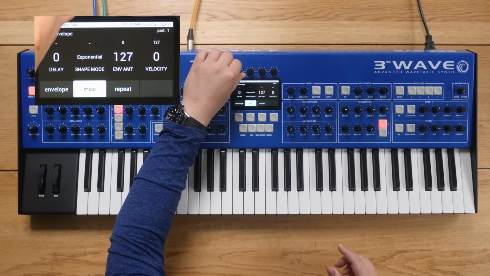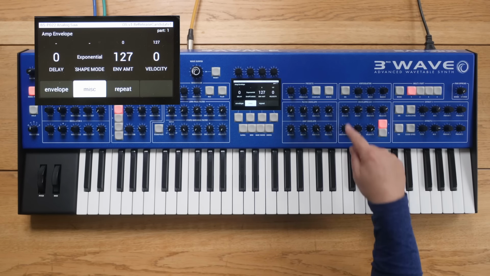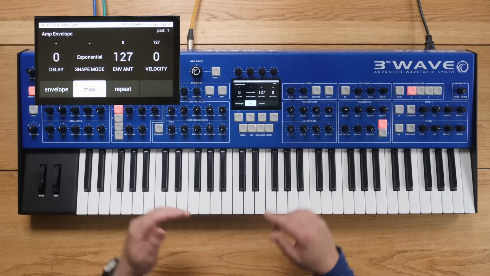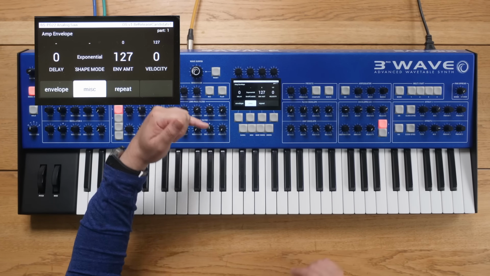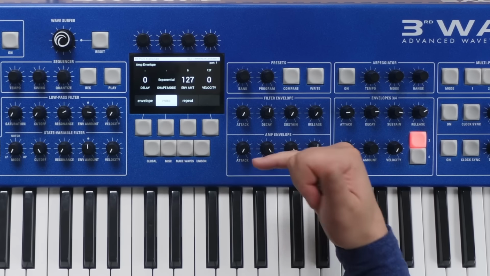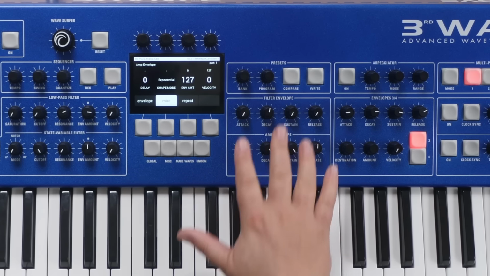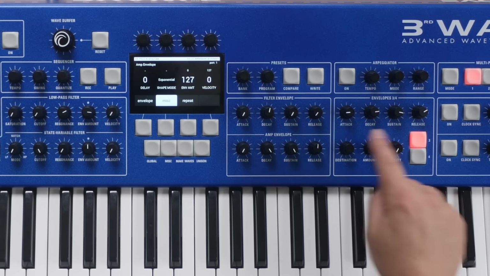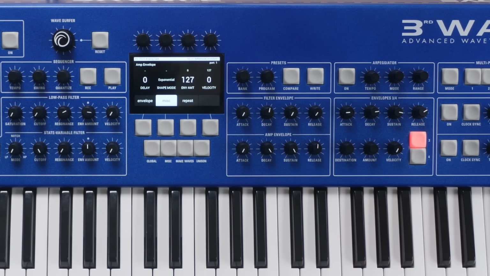Same for them all. On envelopes 3 and 4, we've got the destination and the amount knobs as well, because obviously the filters go through the filter envelope and everything goes through the amp envelope, so you don't have to set where they are, but you can use them to modulate other things if you want. But that's why we've got a few extra knobs around the bottom here.